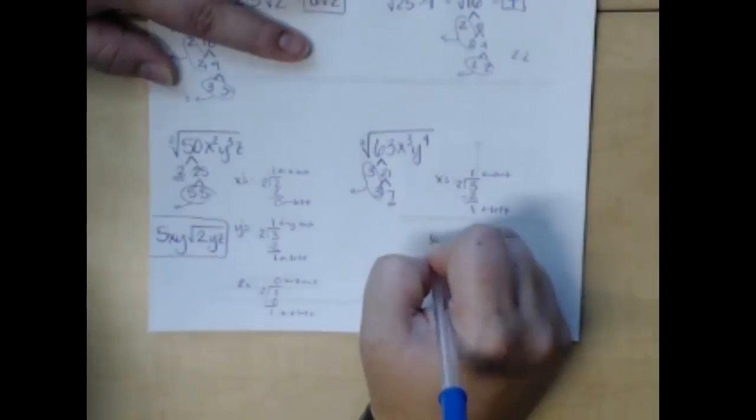And then let's look at our y's. Our y's, we have 4 of them. I want to know how many copies of 2 can I get out of 4. So 2 goes into 4 2 times, right? 2 times 2 is 4, which means I have no leftovers. So I can take 2 y's out, and I have 0 left.